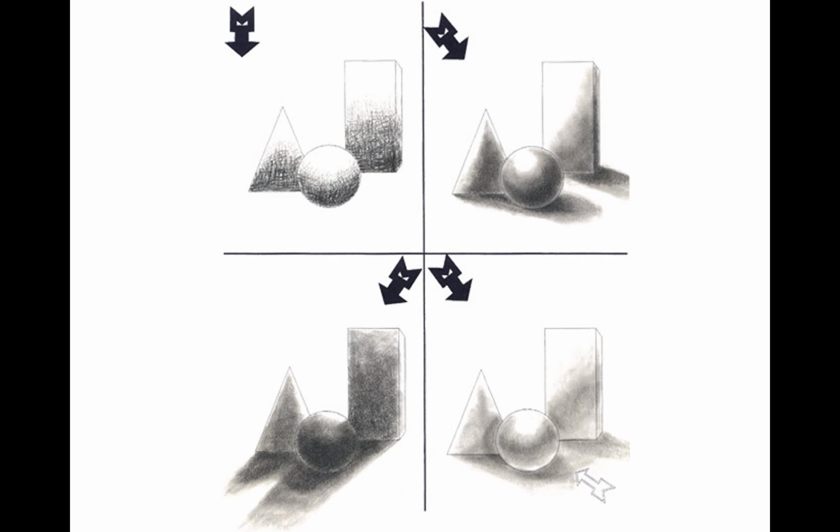The highlight is the area of an object that is directly illuminated by the light source. And here you can see different light sources and how it affects these three forms.